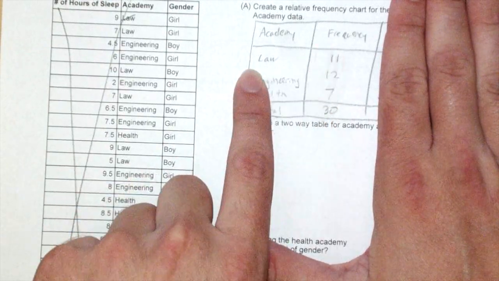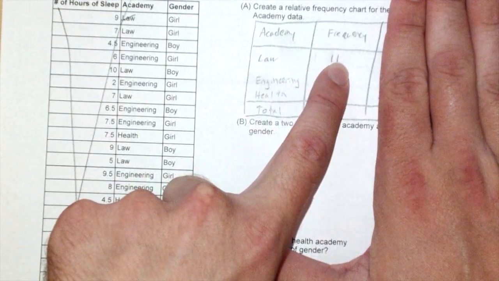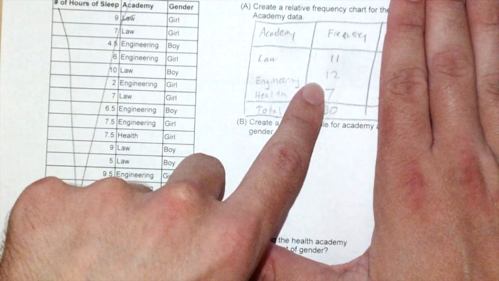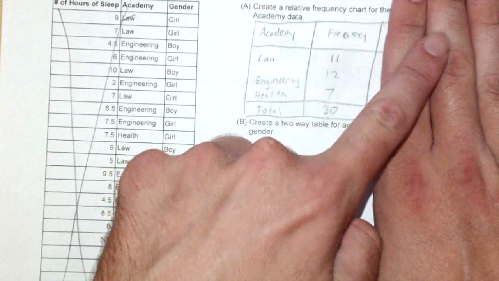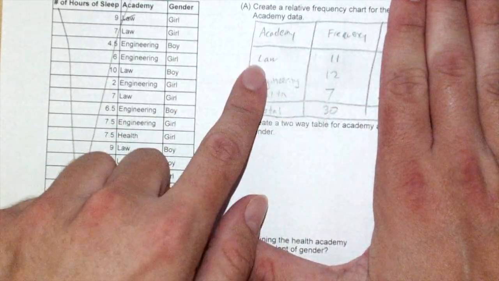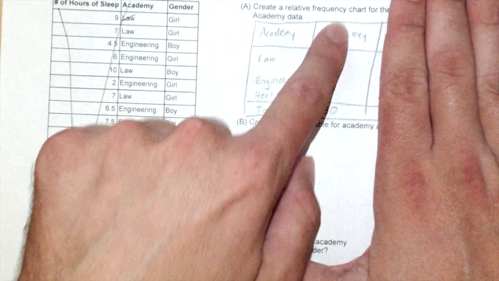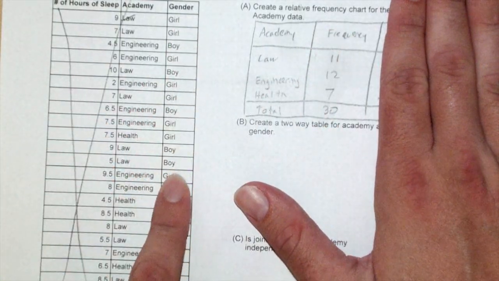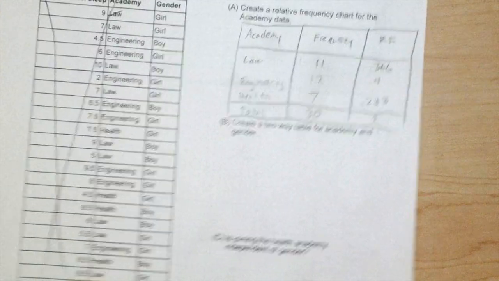But we know that of the Law Academy students, there were 11 of them, we could split that up into gender, right? Boy and girl. So we could have a row that's boy and a row that's girl, and that's going to tell us a lot of information. We can split up all of my frequencies by a second variable. Okay? So let me show you.